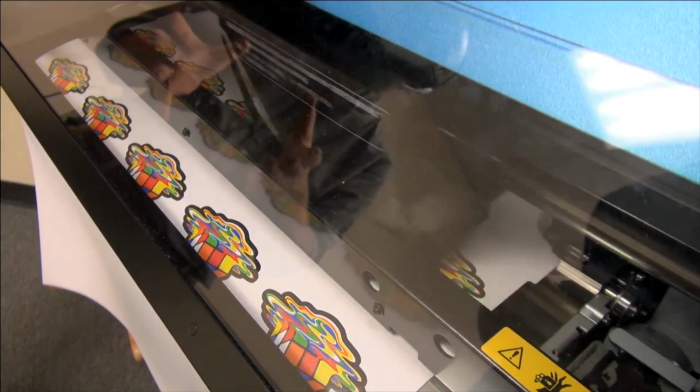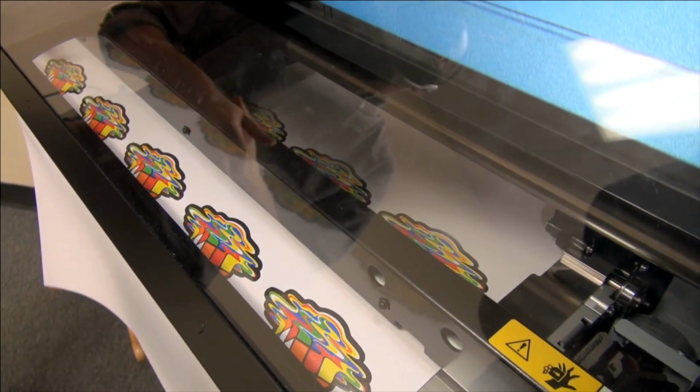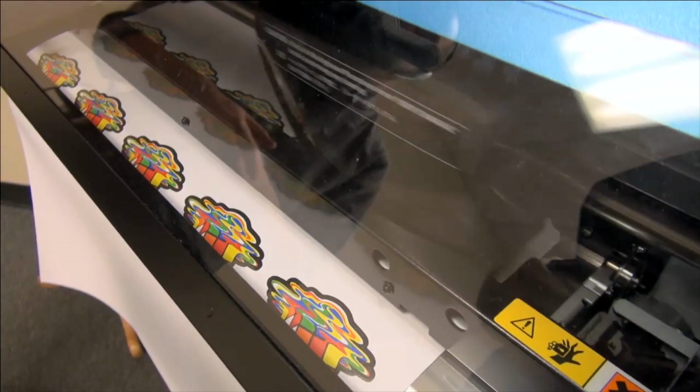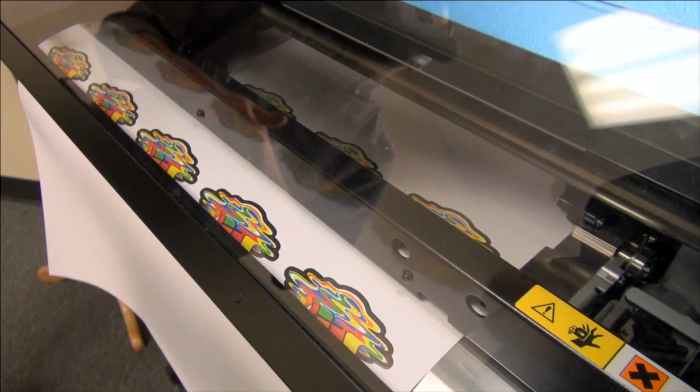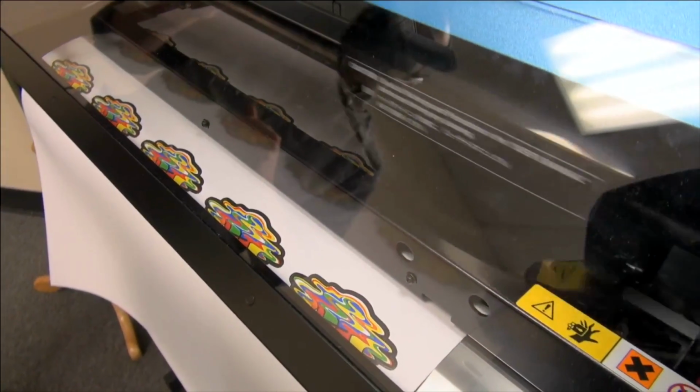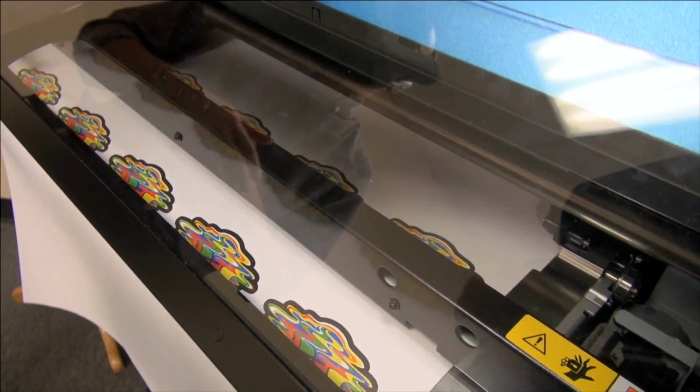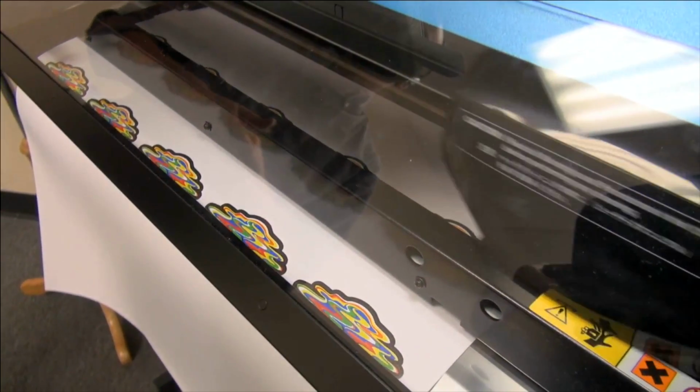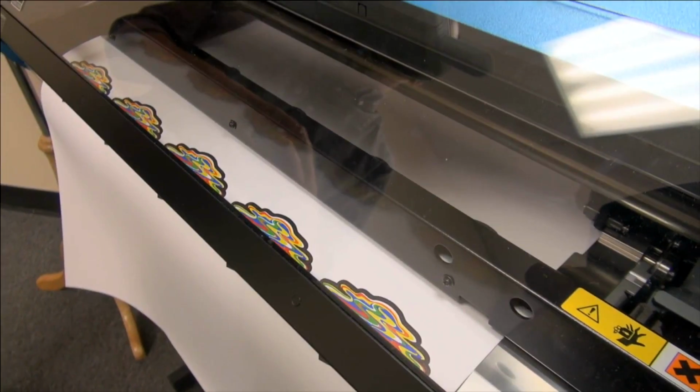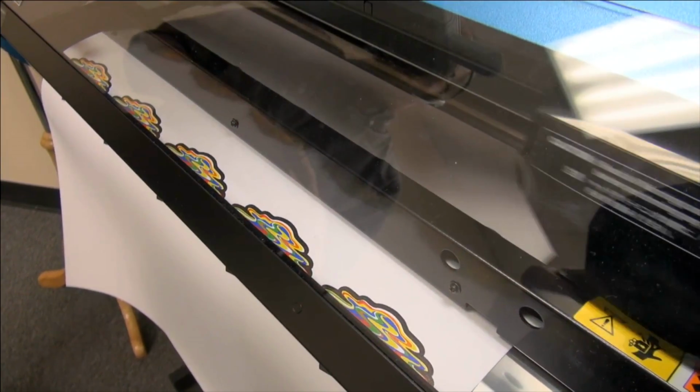So we could print multiple graphics or multiple jobs at one time. We could take our Rubik's Cube logo, and we could add whatever other logos that you wanted, our STAHLS TV logo, our Mossy Oaks logo, and print them all at one time. So we can gang up multiple jobs and print those all at once.